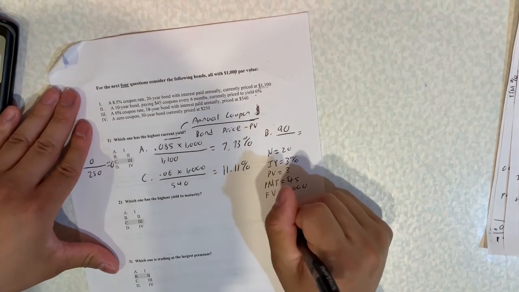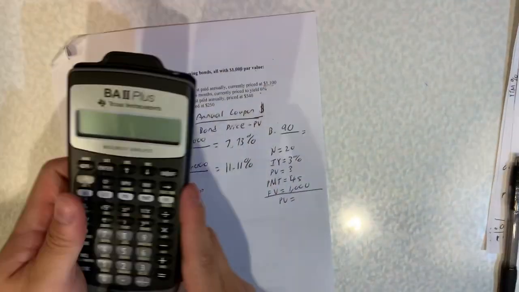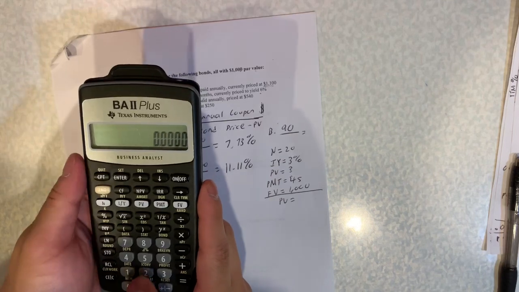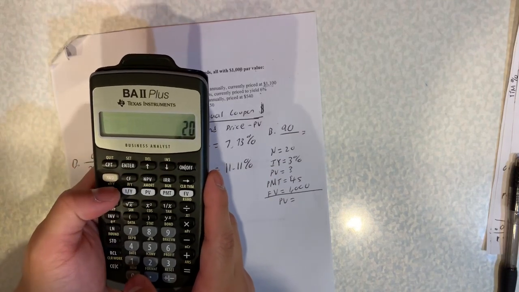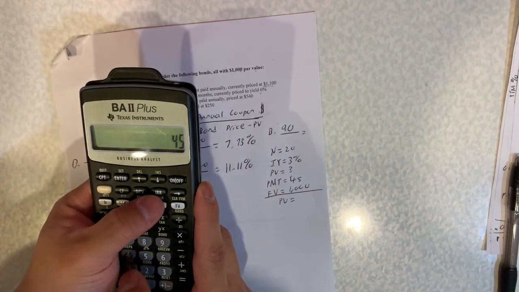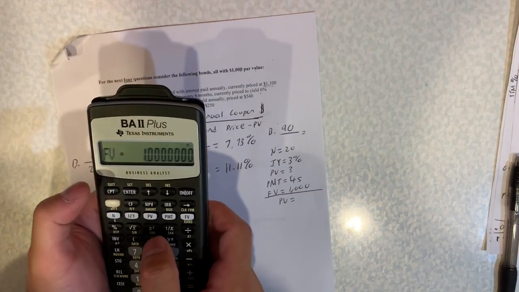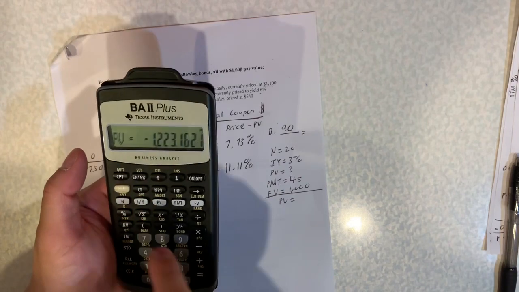Now, to find the present value, we plug all of this into a financial calculator. Make sure you clear everything first. Okay. The N is 20, so 20 N, interest, payment, and the future value. Now, to find the present value, you hit compute and you hit PV.